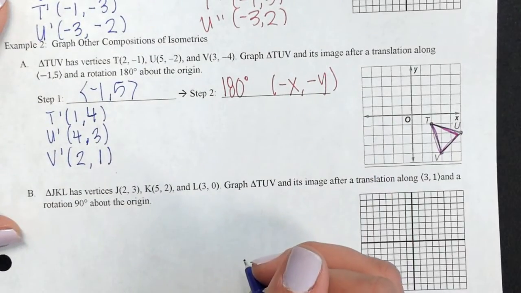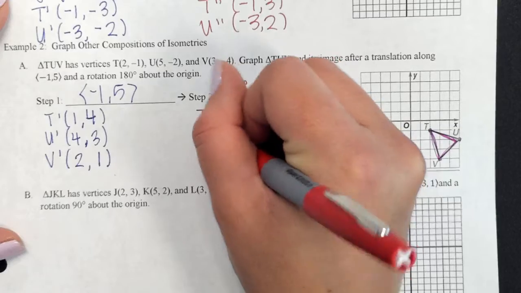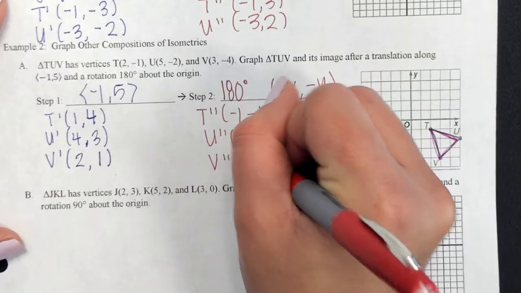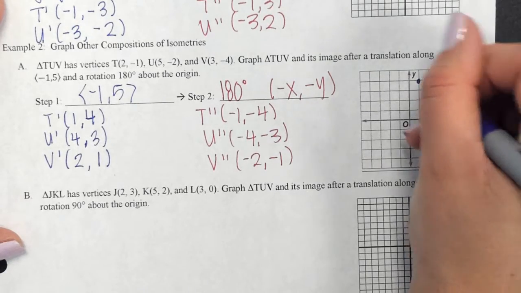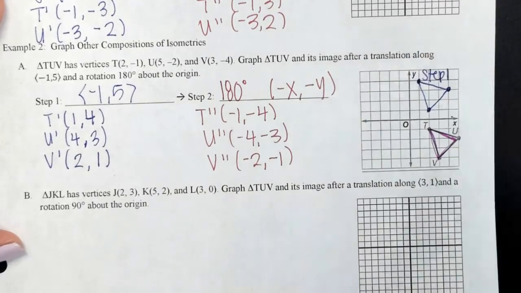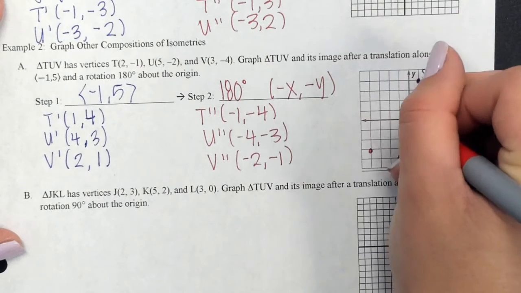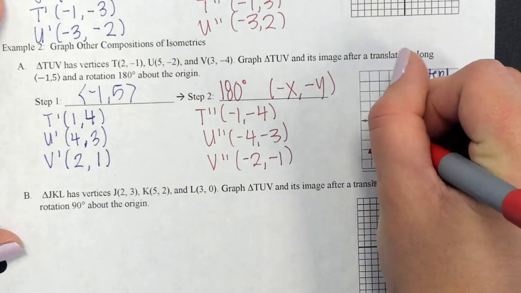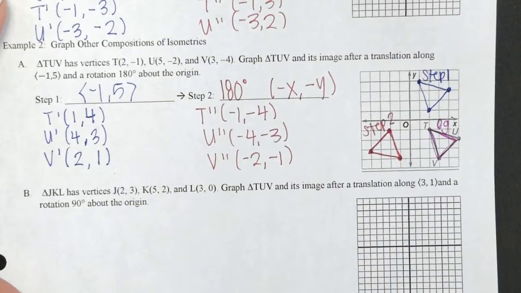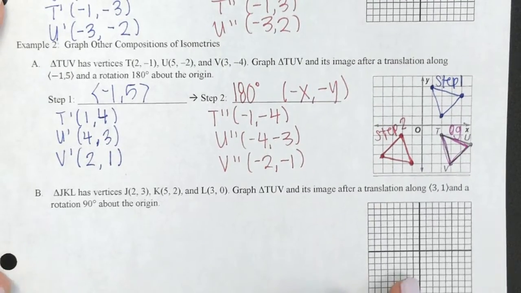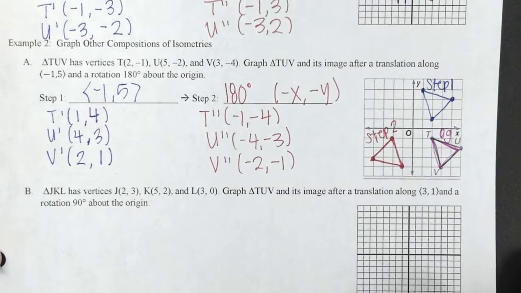Yeah. There's number 3. Okay, go on and try number 4 as well.